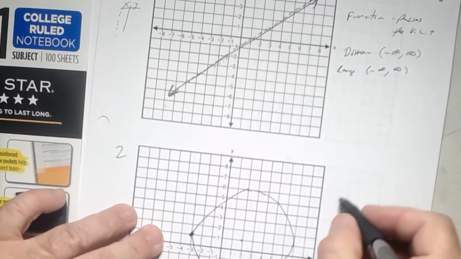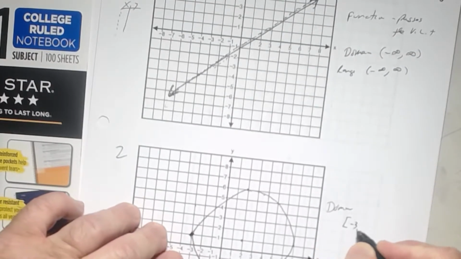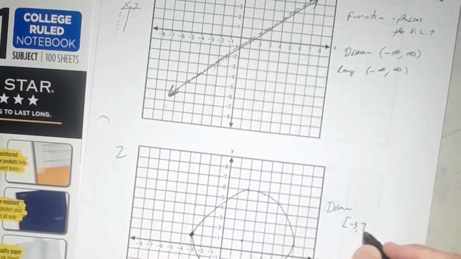Domain will be bracket -3 to 7 with a bracket. So with domain and range, you use brackets or parentheses. Parentheses for -infinity and infinity, brackets for everything else at this point.